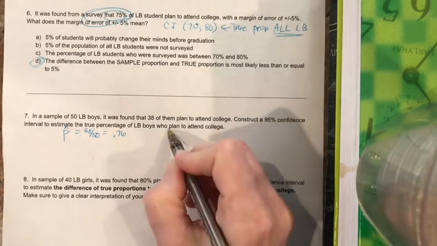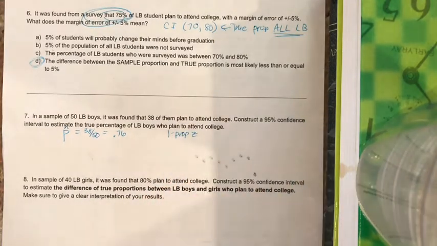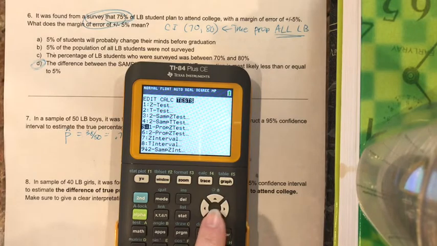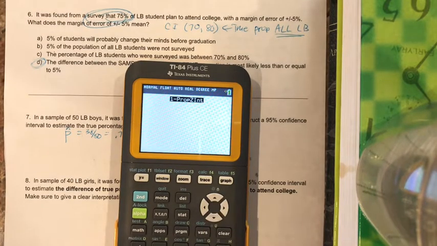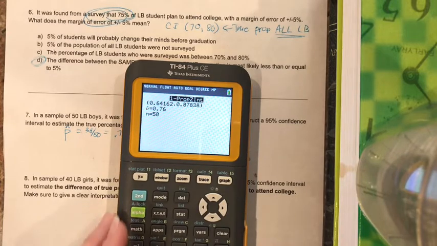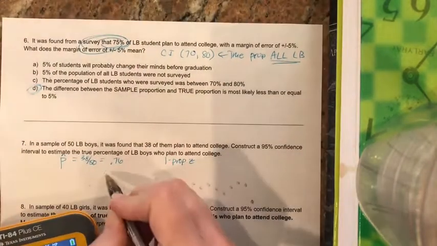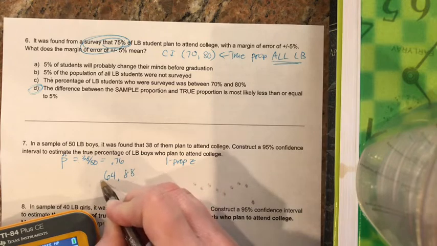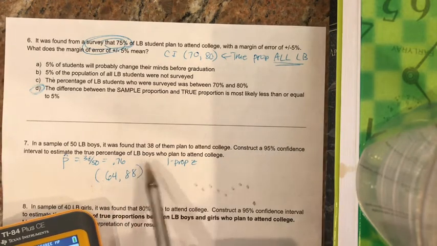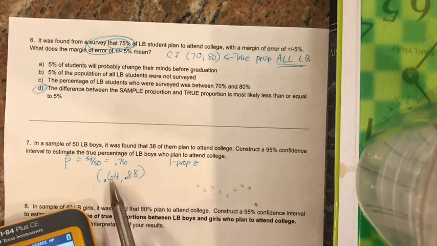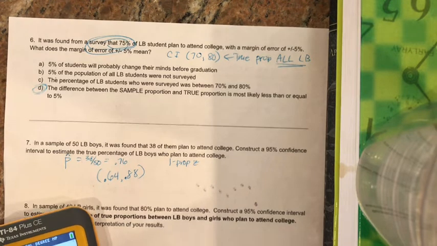We have one proportion. So you can just go to one proportion Z on your calculator, or you can use the formula. So remember, stat, test, and A, one proportion Z. So all we need is X and N, 38 out of 50. Confidence level, 95. Okay, and I'm just going to round this to like whole percentages. So 64% to 88%.